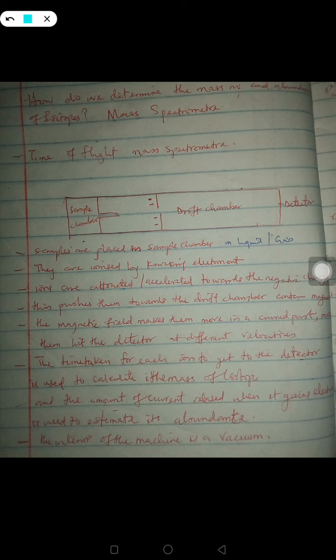So how does the time of flight mass spectrometer work? There are a number of chambers. The first chamber is the sample chamber, where you put the sample. Now, you have to be very careful with the sample. If you were asked to describe the working principle of the time of flight mass spectrometer, you must be able to mention that the first step is injection. Injection is the addition of sample into the sample chamber.